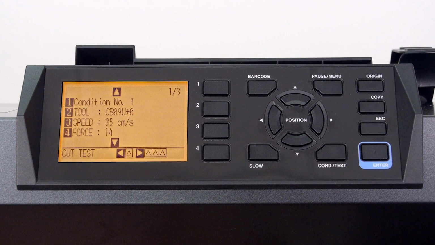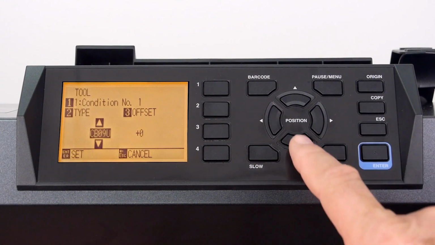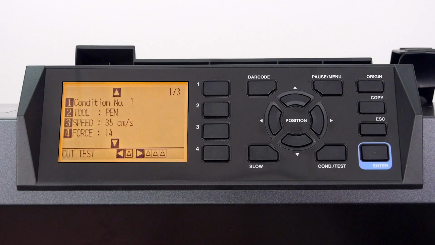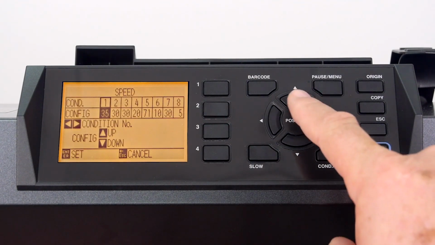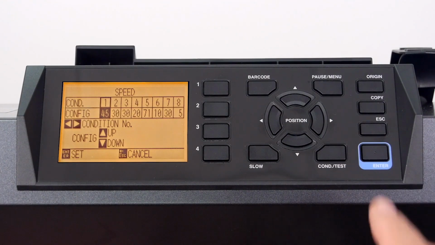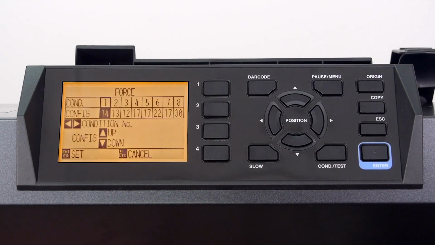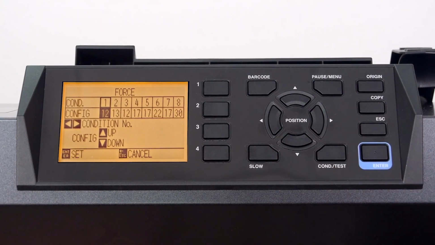As mentioned, let's now configure this condition for plotting. First, we'll change the tool to Pen by pressing the 2 key. Use the down arrow key to set the tool to Pen, and press Enter to accept the value. Let's next set the speed by pressing the 3 key. We can use the arrow keys to increase the speed, and then press Enter to accept the value. Let's now change the force of the pen by pressing the 4 key. Use the down arrow key to set to a lower pressure of 12 for the pen, and press Enter to accept the value.